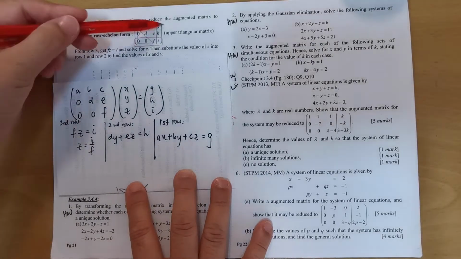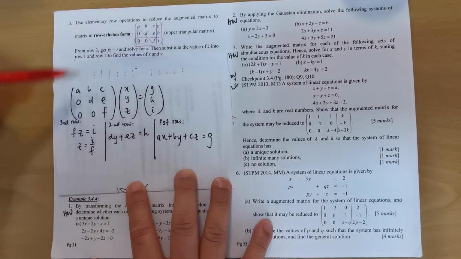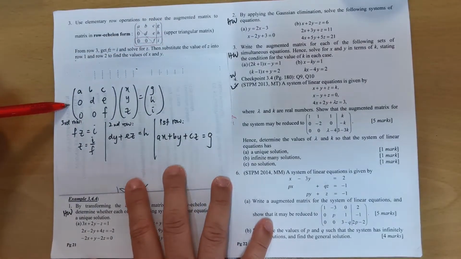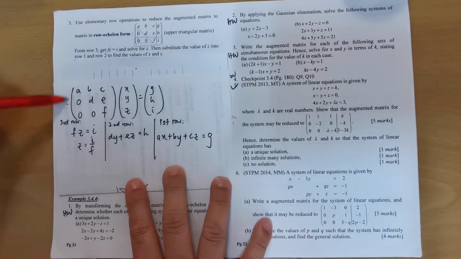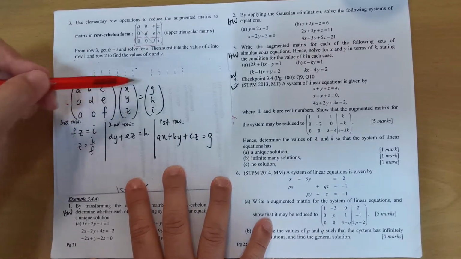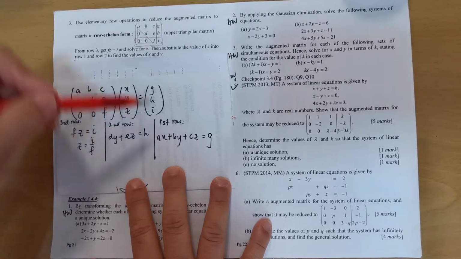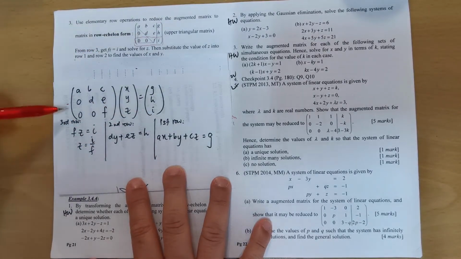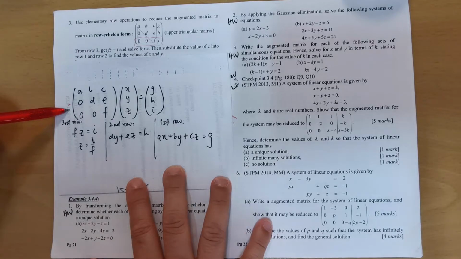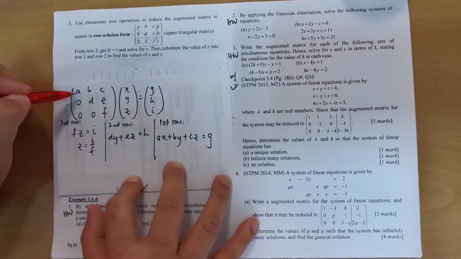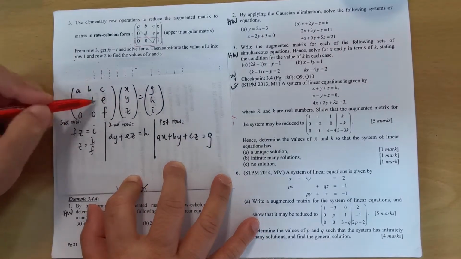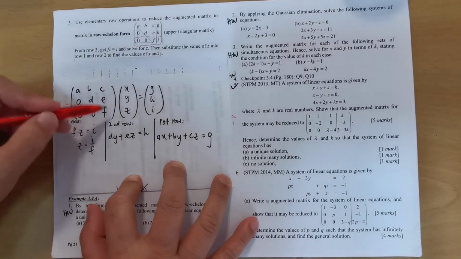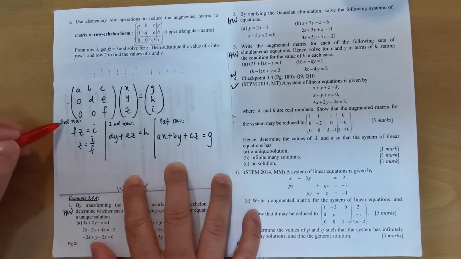So remember, when I write it back into matrix equation form, it becomes like this. This is a matrix, this is the x, y, z, and this is g, h, I. This is the augmented matrix, and I write it back into equation form. Remember, we are using first row multiplied by column, second row multiplied by column, third row multiplied by column. We look at the third row.